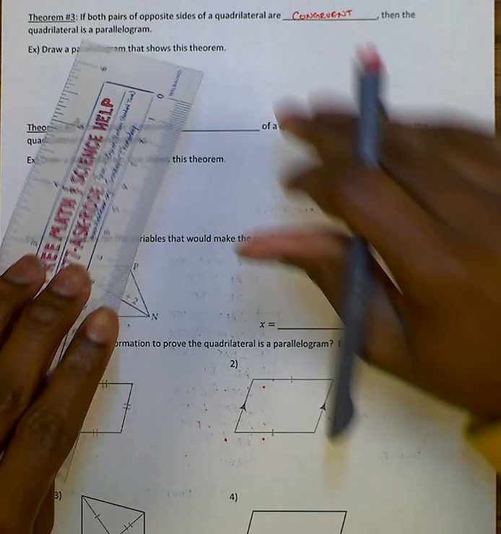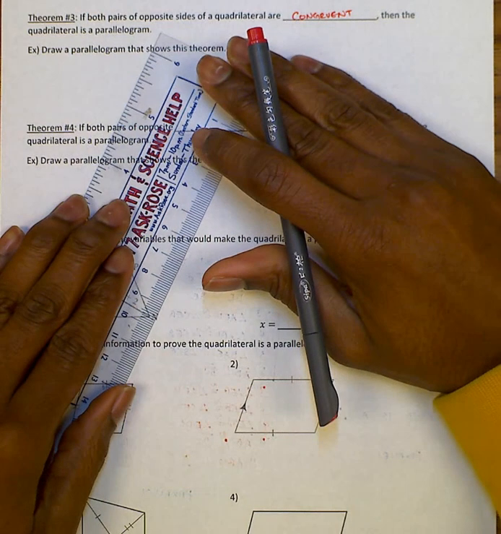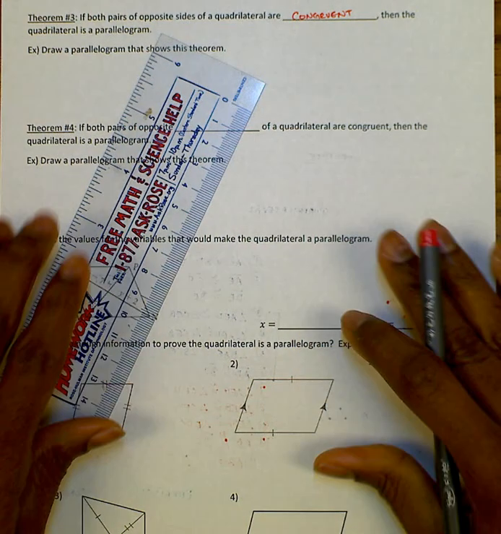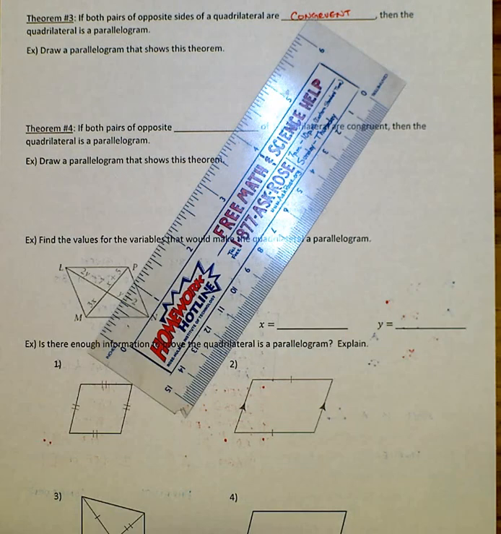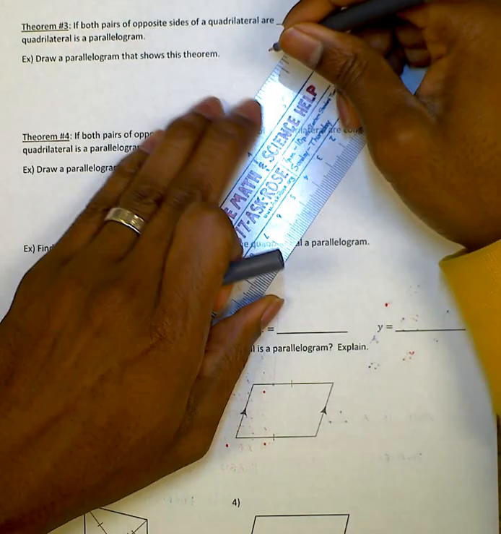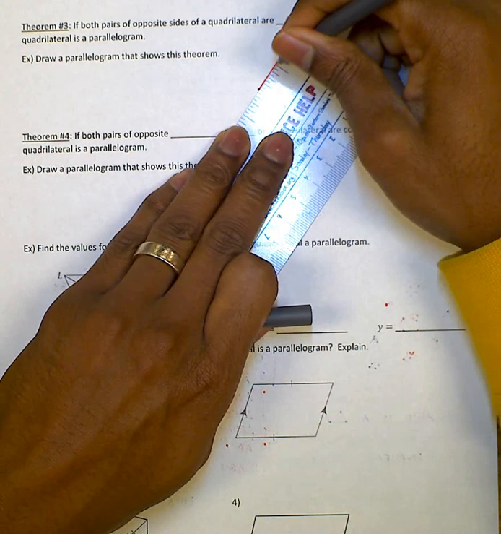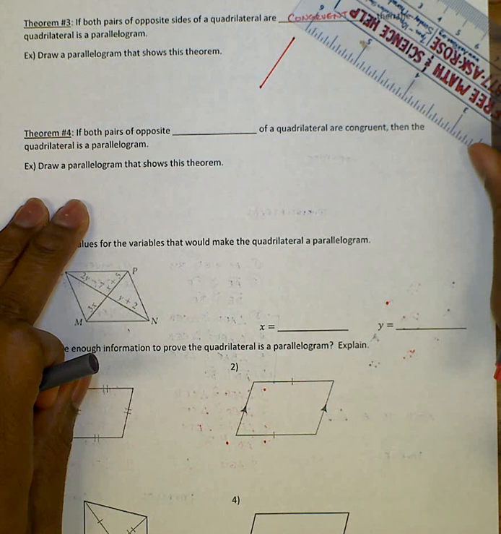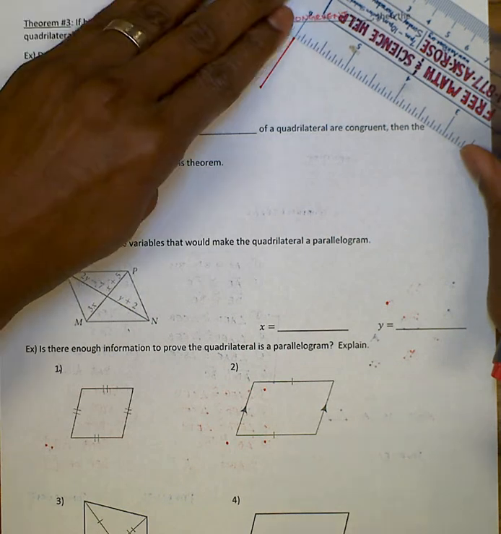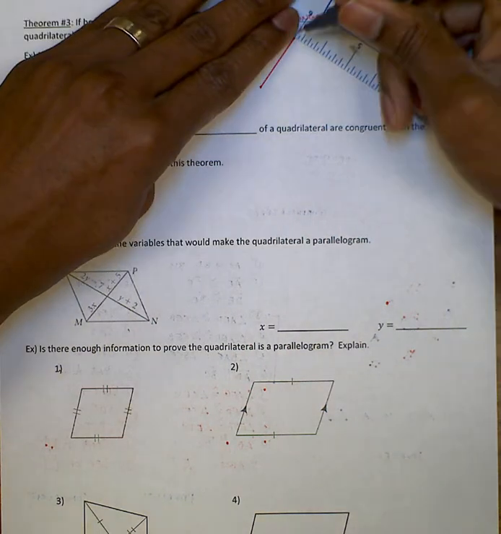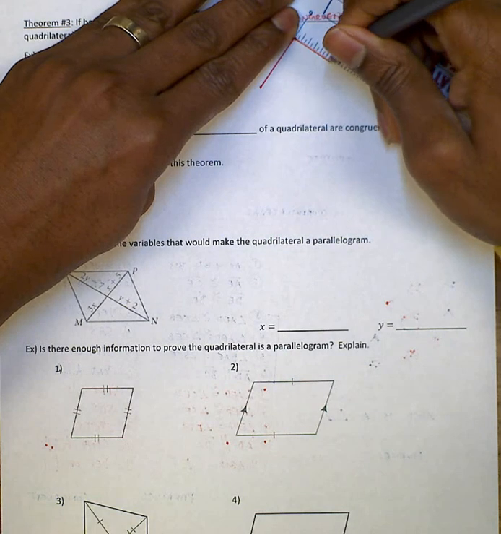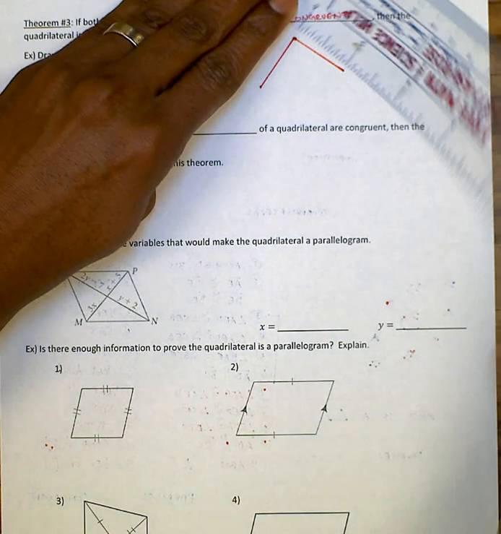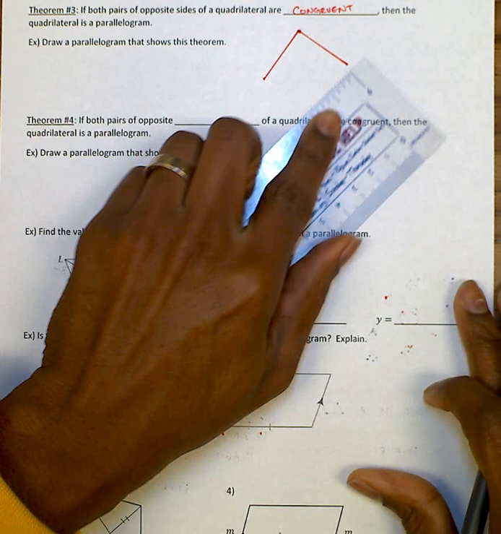Okay, again, in order for both pairs of sides to be congruent, that means that we have to have the properties that we talked about previously. Okay, so if that's an inch, and that's an inch. Try to make it so it works out.